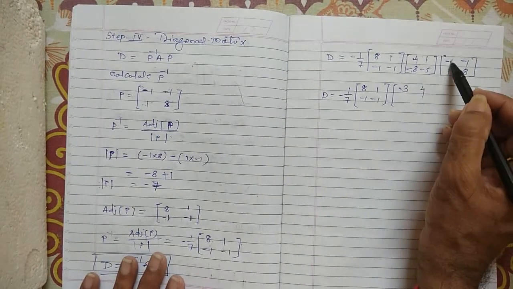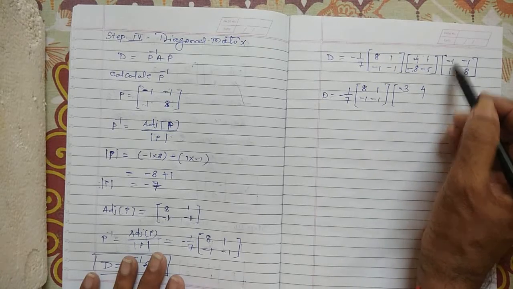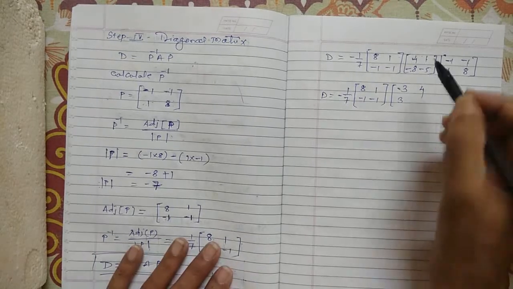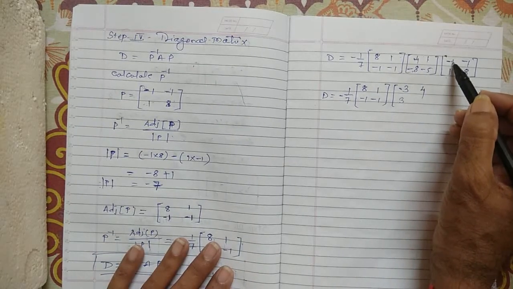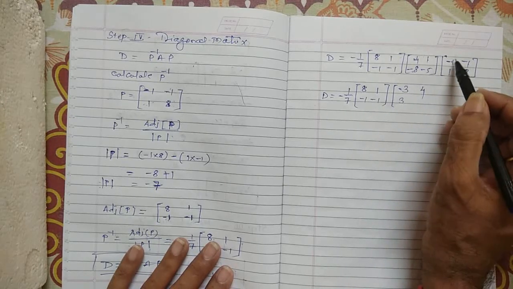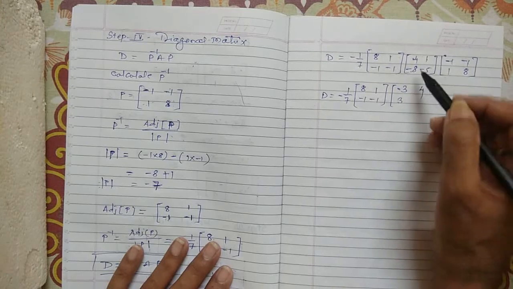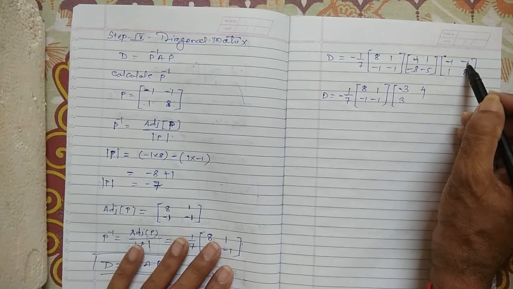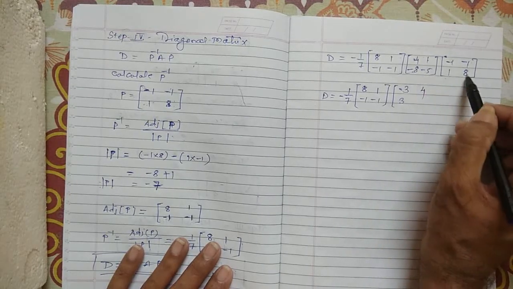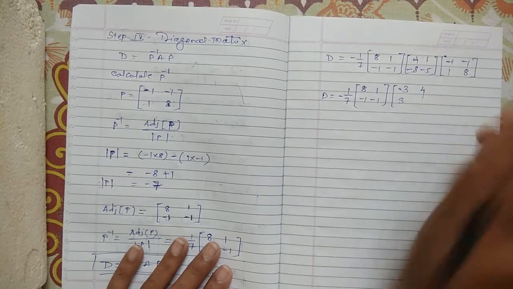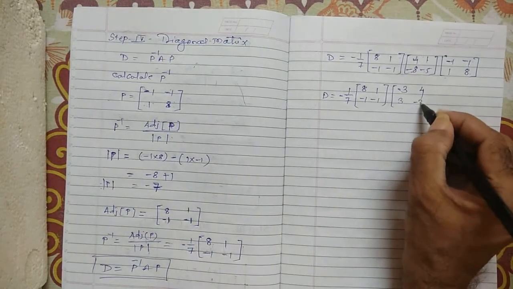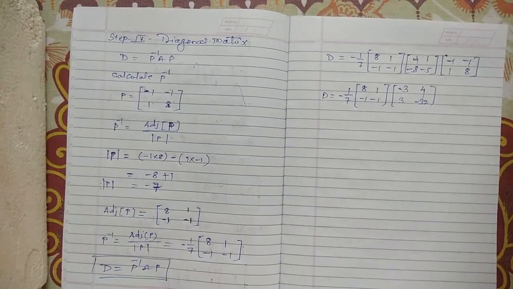Here minus 8 into minus 1 is 8, and minus 5 into 1 is minus 5, so plus 8 minus 5 is 3. I will put here 3. And here minus 8 into minus 1 is plus 8, and minus 5 into 8 is minus 40. Minus 40 plus 8 becomes minus 32.